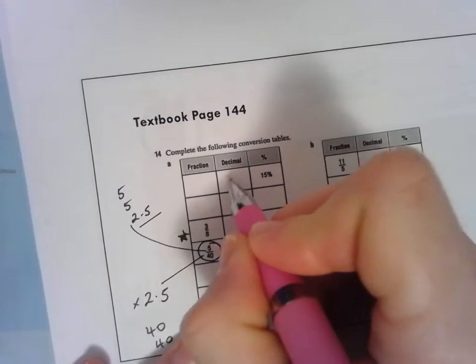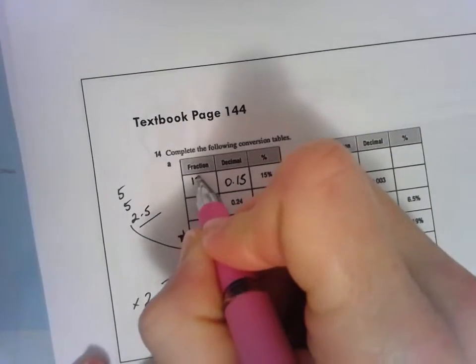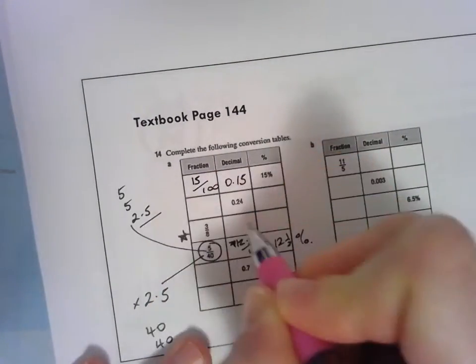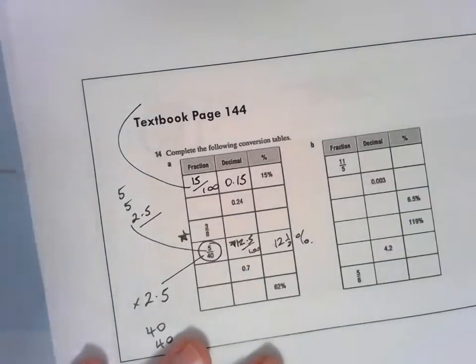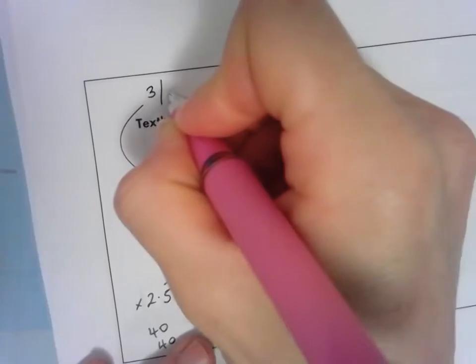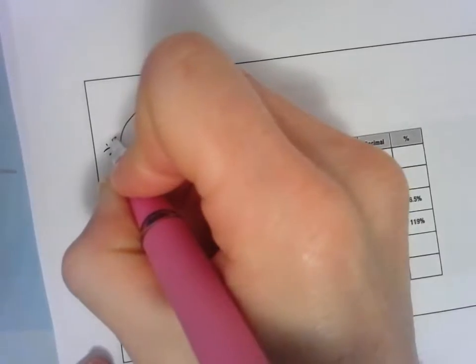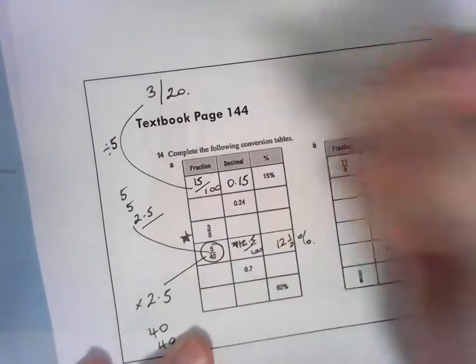Okay, so this can be 0.15 going back. So it's going to initially be 15 out of 100, but that could get simplified. Divide them by 5, you see, so it's going to be 3 out of 20 if you divide these by 5.